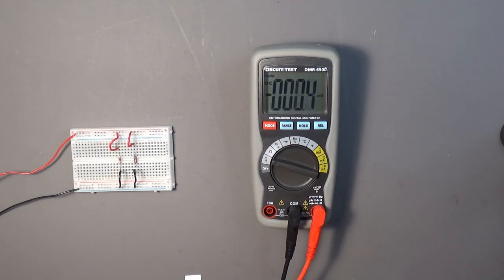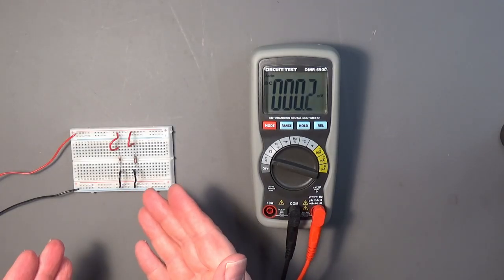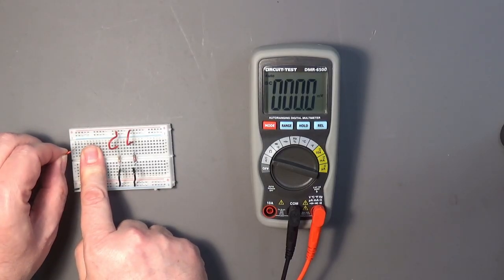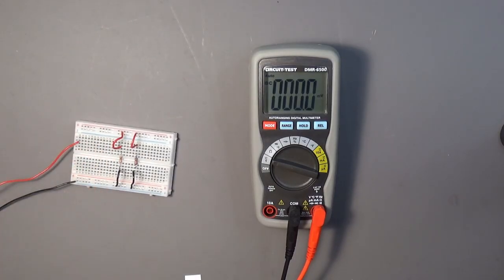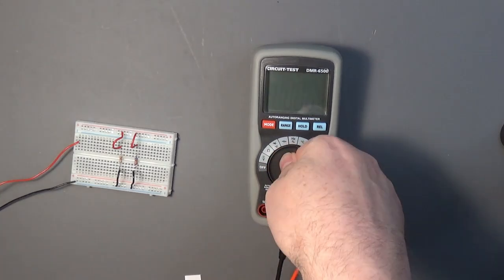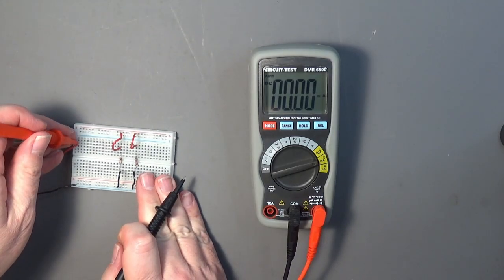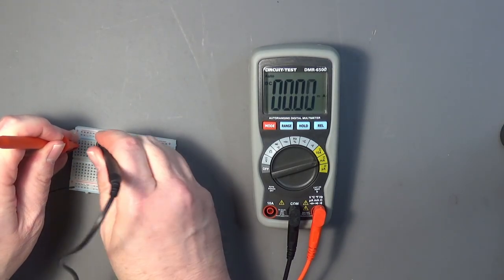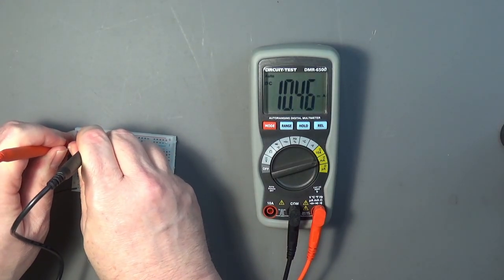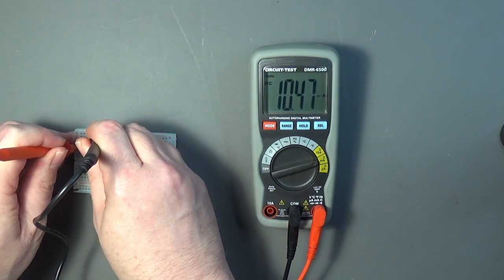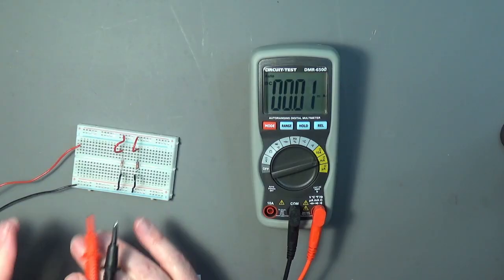Now, what about the current? So is the current different in different parts of this circuit? So what we'll do is we'll check the current coming in. So we'll take this out just for a moment, put it here, and then let's turn our meter to current. Milliamps. There we go. And let's take a look. How many milliamps are going through this circuit? About 10 and a half milliamps. So 10.5 milliamps are going into the circuit.